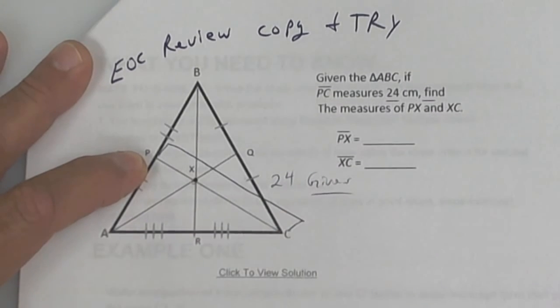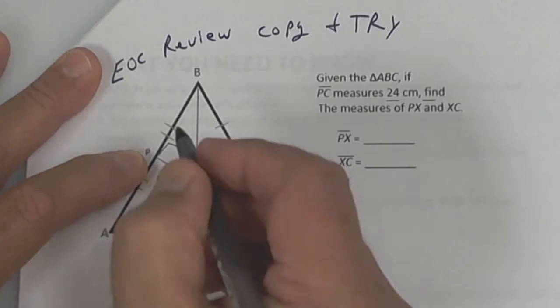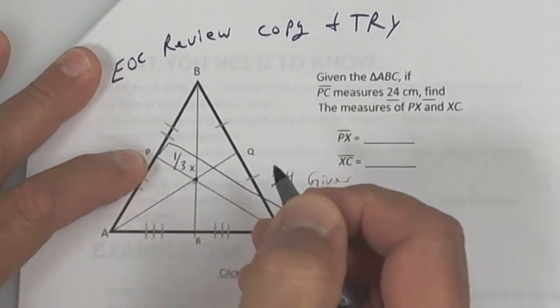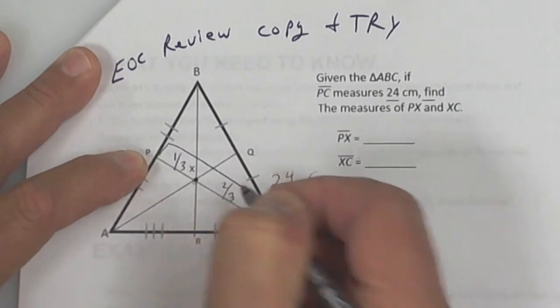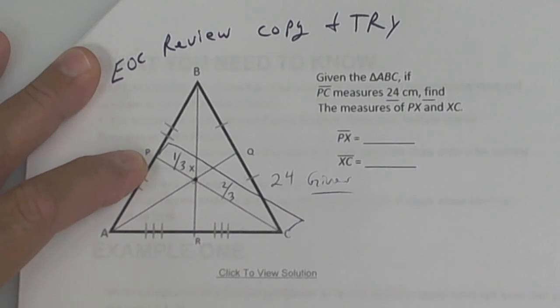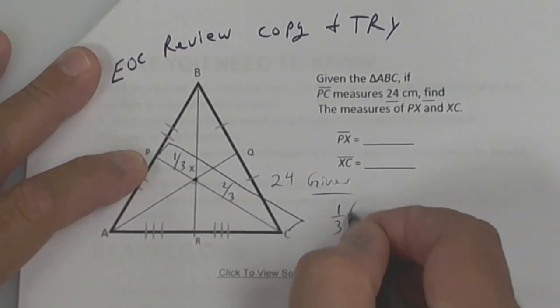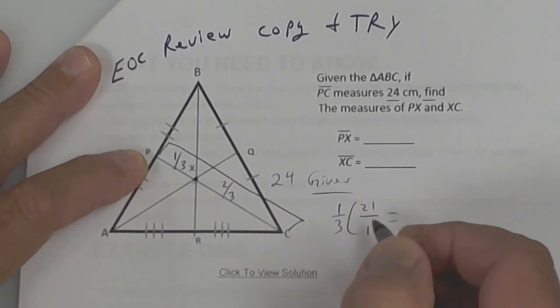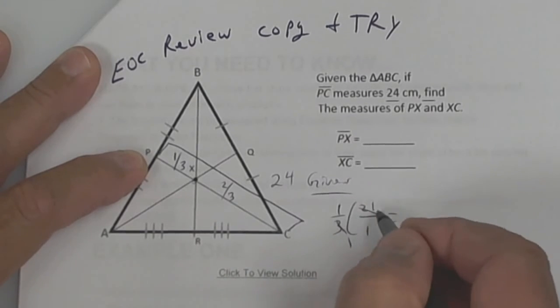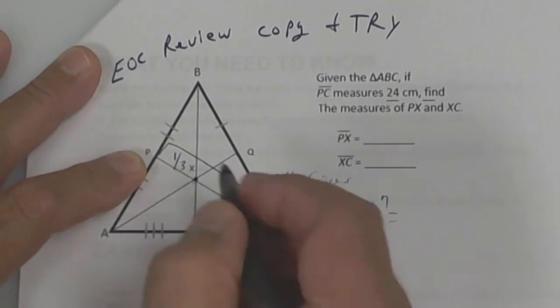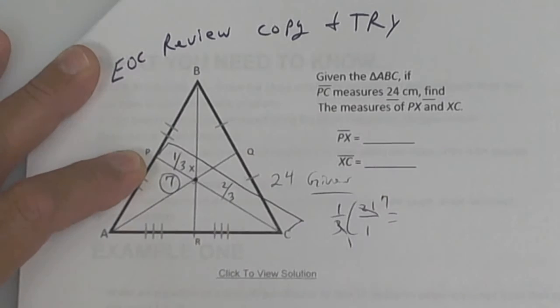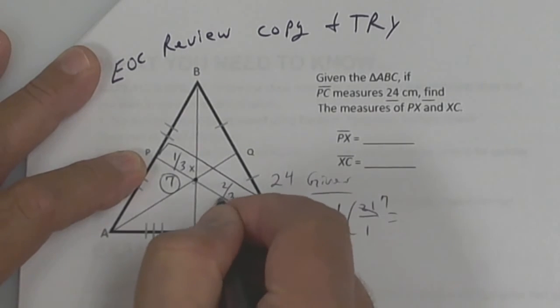Okay, that's the reason. In any event, remember it's 1/3 and 2/3, so this one is 1/3 and this one is 2/3 of the whole thing. So you would take 1/3 times 24 over 1. Well, 3 goes into 3 once, 3 goes into 21 7, so the answer here is 7. And then this one's twice as big, so that's 14.